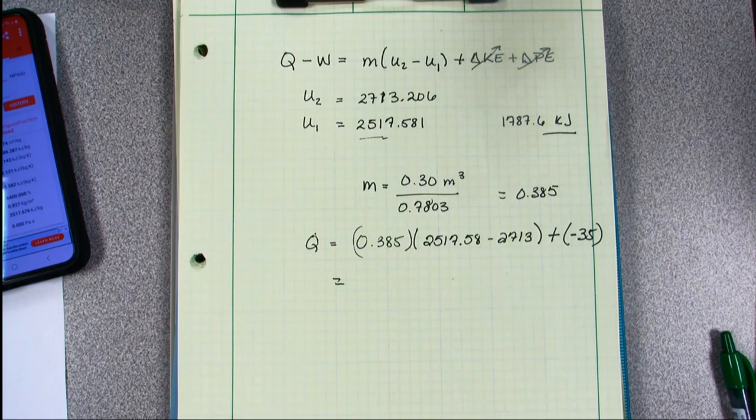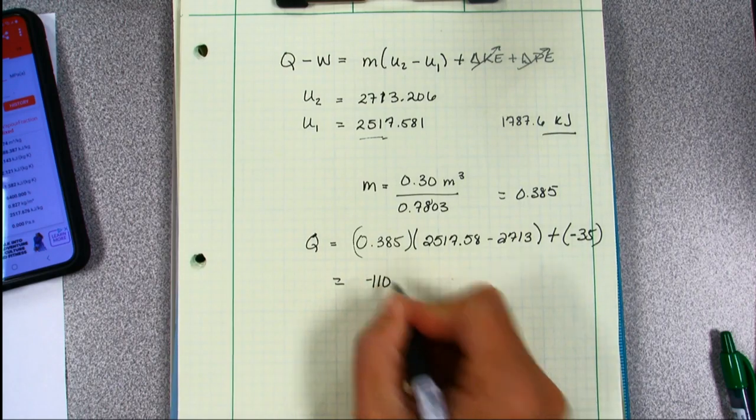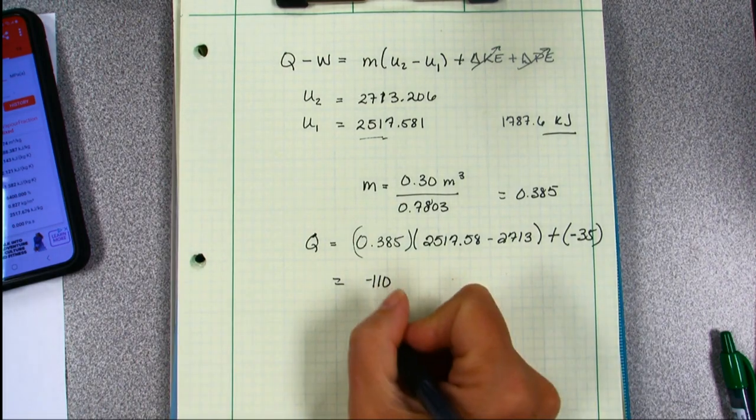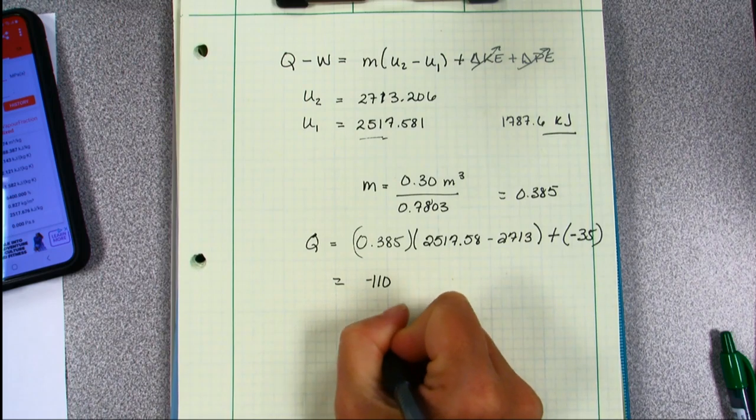So I get, that's not a rate, that's just Q. I get a negative 110. And he got a negative 391.